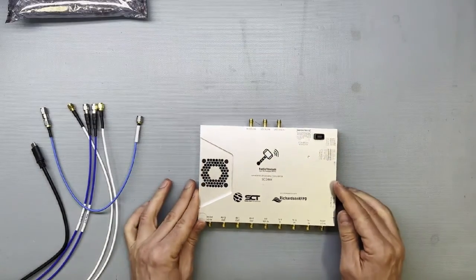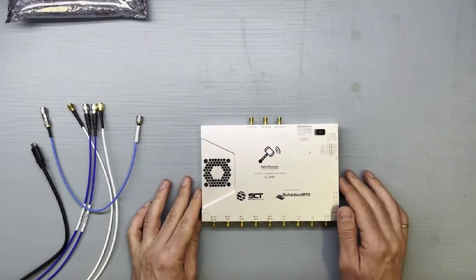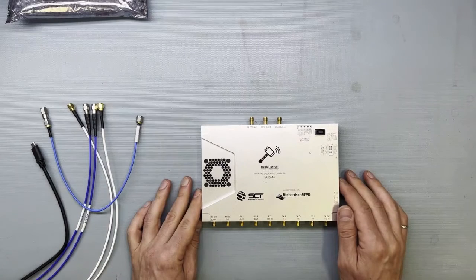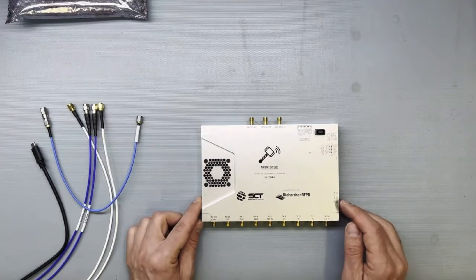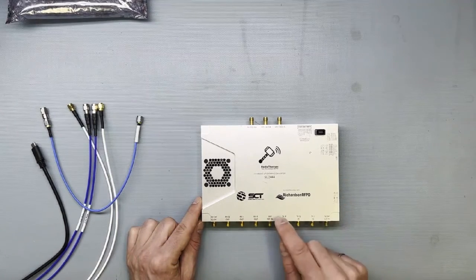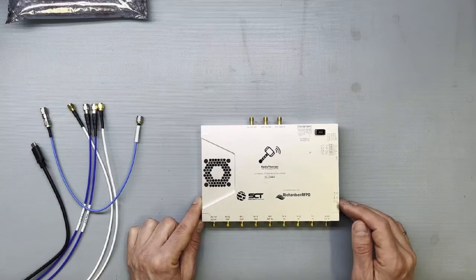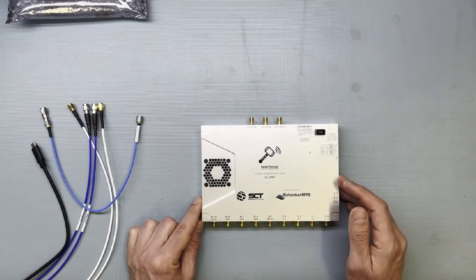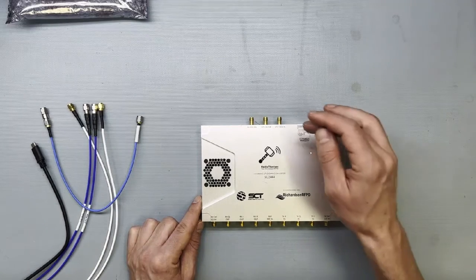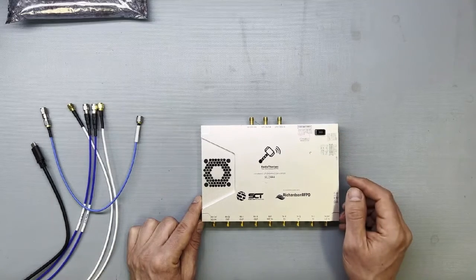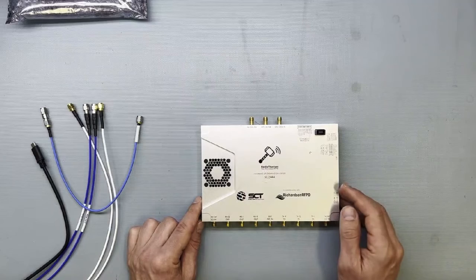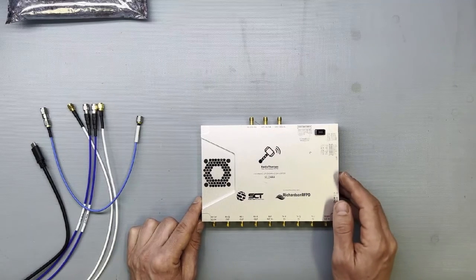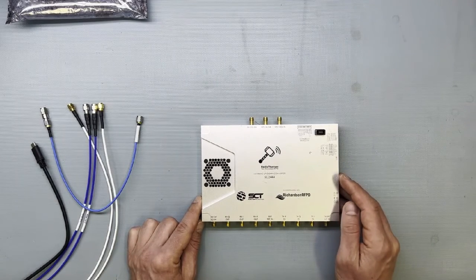On the lower side of the unit are the lower frequency SMA ports, which include the IF ports, the I and Q ports, the external LO inputs, and then also a reference clock input. On the upper side, we see the 2.4 millimeter microwave ports, which includes a TX output, an RX input, and then a shared TX RX port for TDD applications.